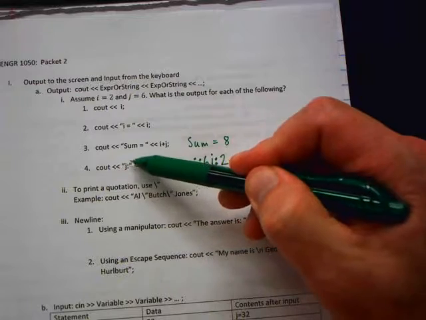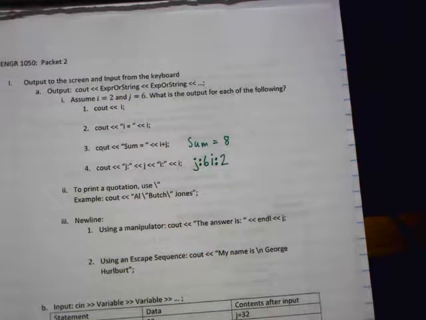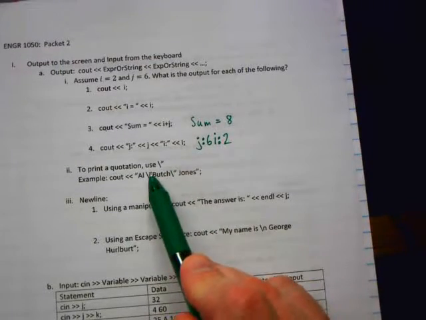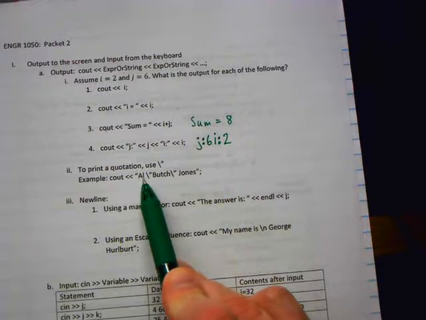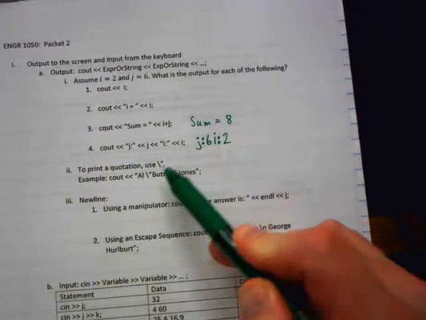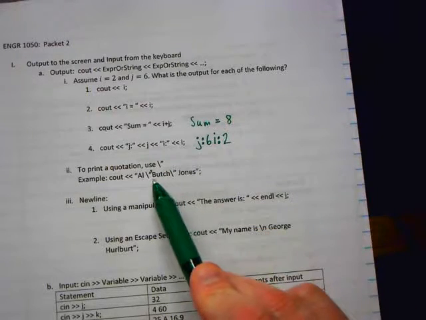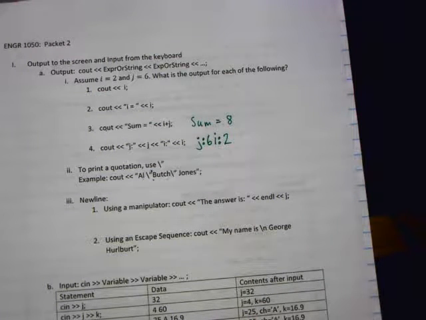Now, notice we use quotations to tell it to just print these characters. What if you actually want to print the quotation symbol? You put a slash in front of it. That's right. So if you want to print a quotation, you would have cout, quote Al. So it's going to print the word Al. Slash quote will actually print the quote itself, and then it'll print the word Butch, and then slash quote Jones, and then end that.